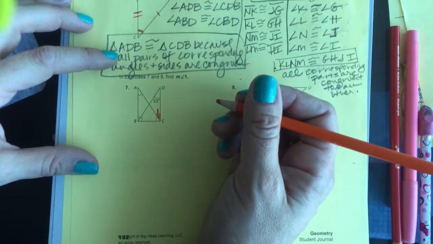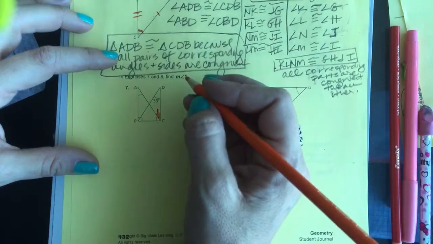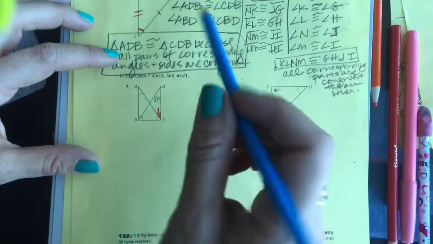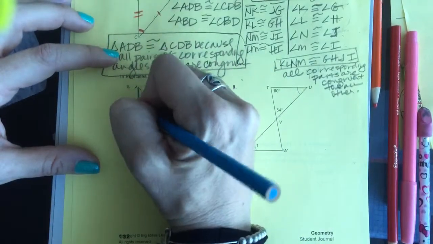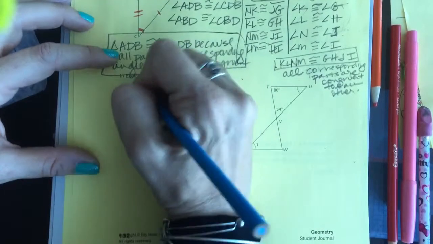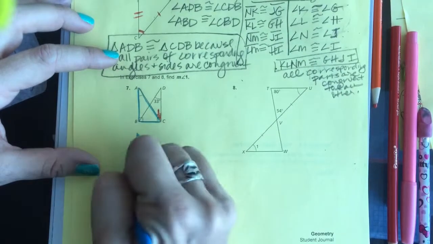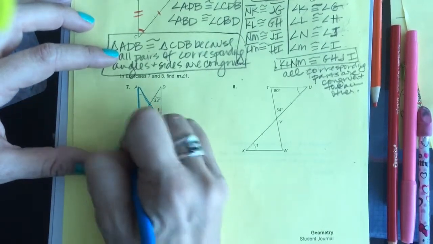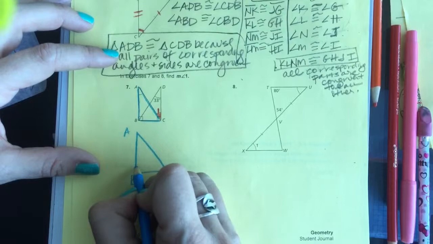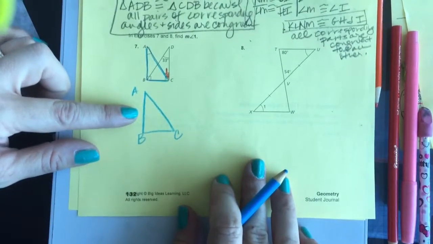So, a couple things going on. I need to sort of break these triangles apart, and I'll show you why. Let me just highlight this triangle right here. I know you don't have a different color, but I want you to duplicate it down here, A, B, C. Just jot it down here. Don't put any markings in it.